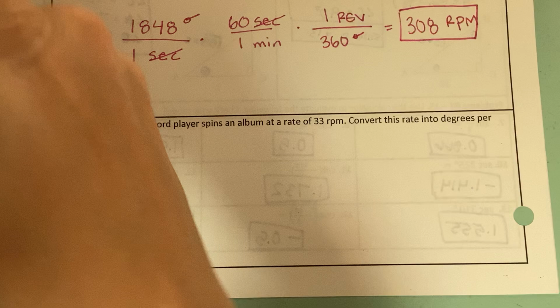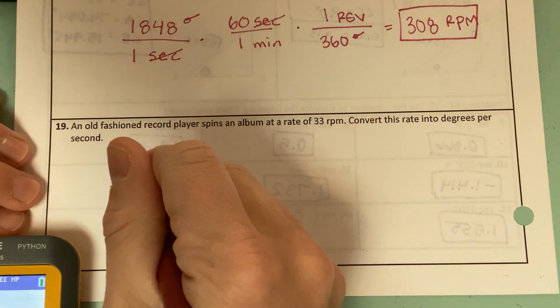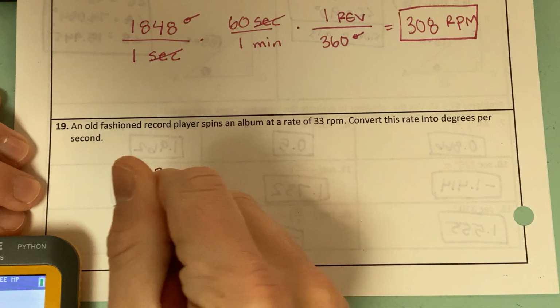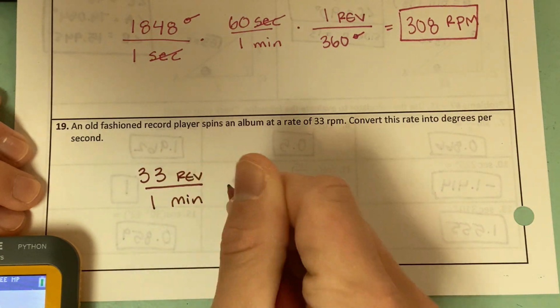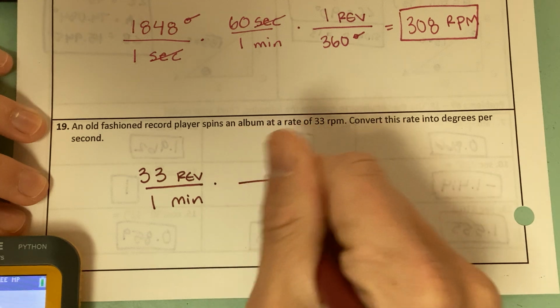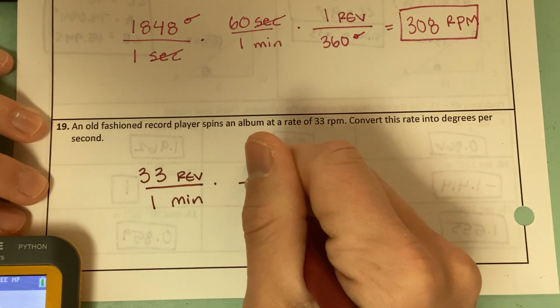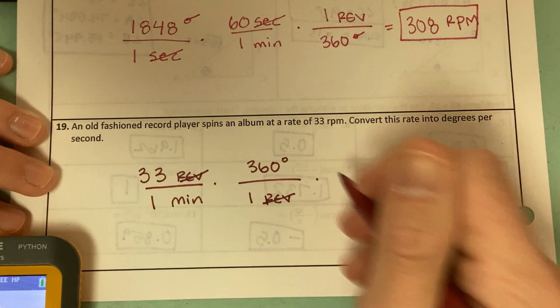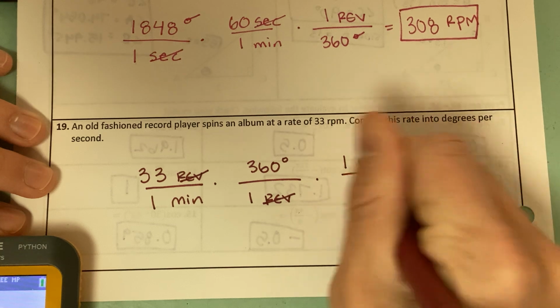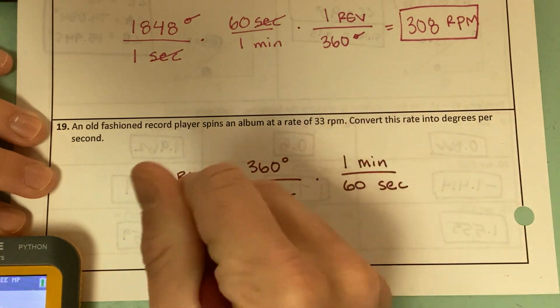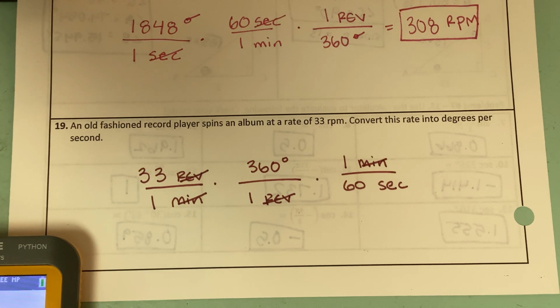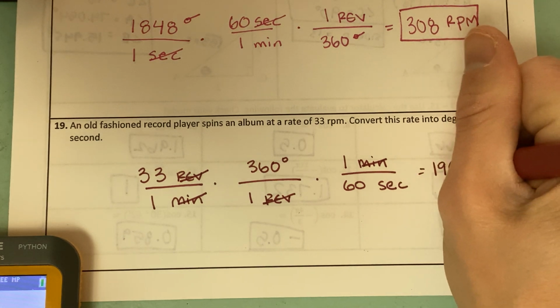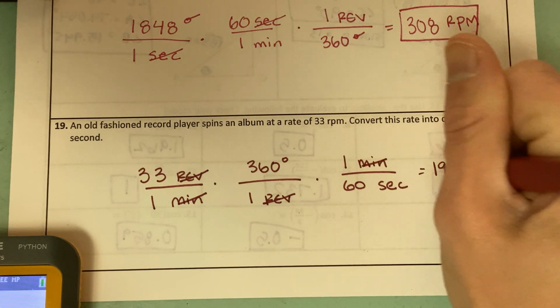All right. An old-fashioned record player spins an album at a rate of 33 RPMs. So 33 revolutions per 1 minute. Convert this rate to degrees per second. All right, so in 1 revolution, I've got 360 degrees. So that takes care of my degrees. And then in 1 minute, I have 60 seconds. And then I'm going to type it in. So 33 times 360 and then over 60, which is going to give you 198 degrees per second.